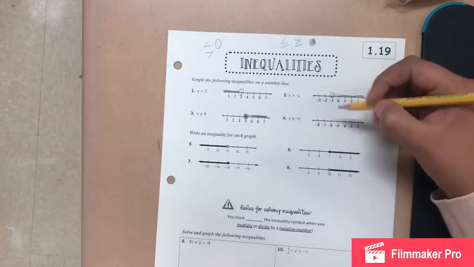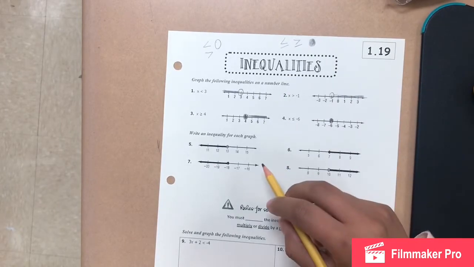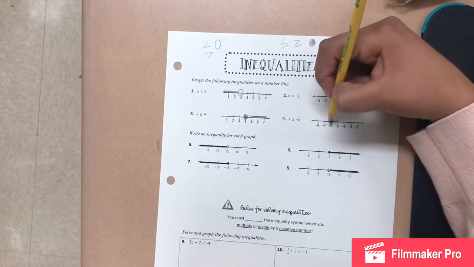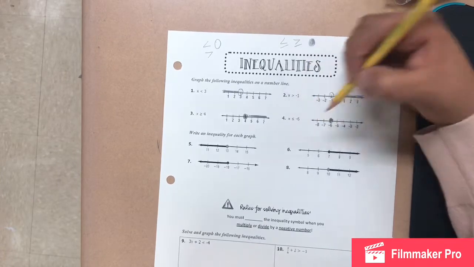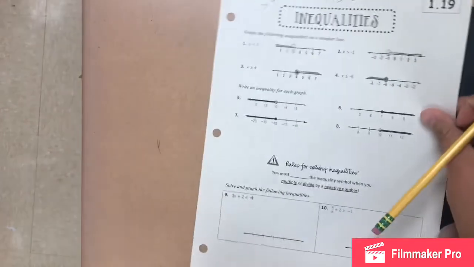Number 4 is a closed circle as well on -6. I'm looking for values where x is less than or equal to -6, and be careful when it comes to negatives. The higher the negatives, the less it is. So we're going to shade to the left. So be careful when it comes to negatives.